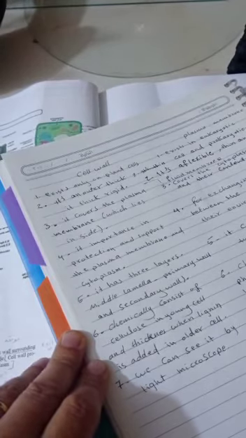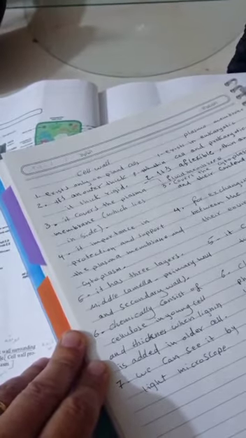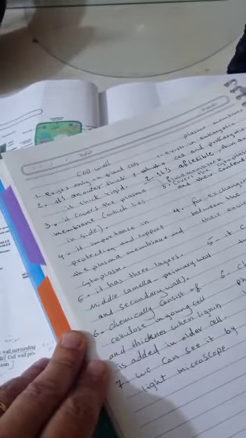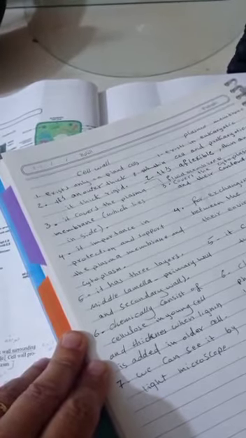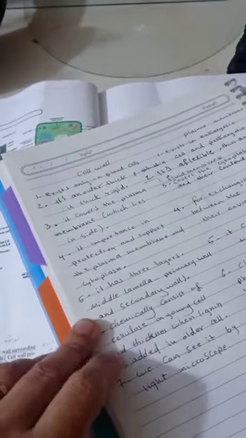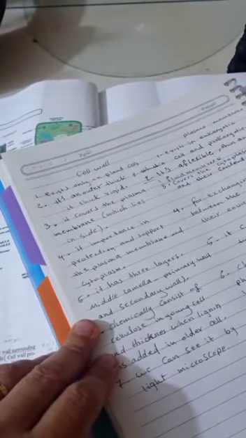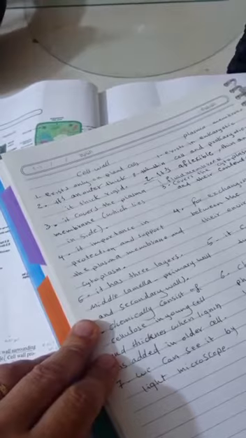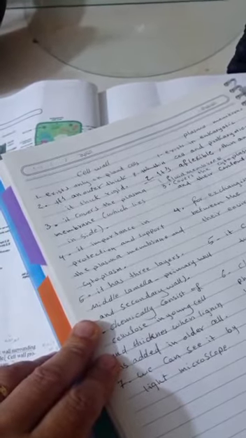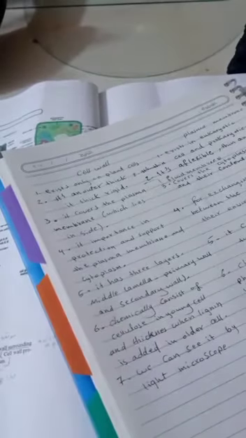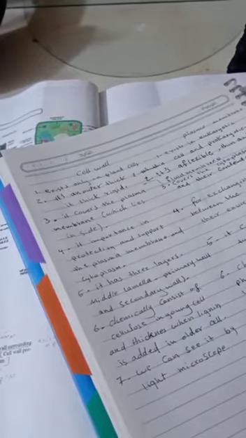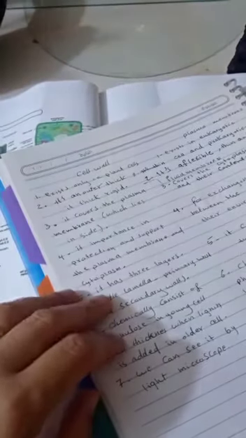The two layers are separated by protein particles. We can see it's composed of phospholipids with proteins. What about number 7? Can we see it by the light microscope?